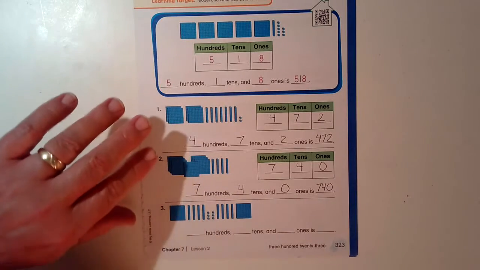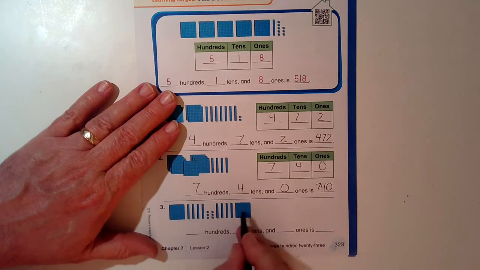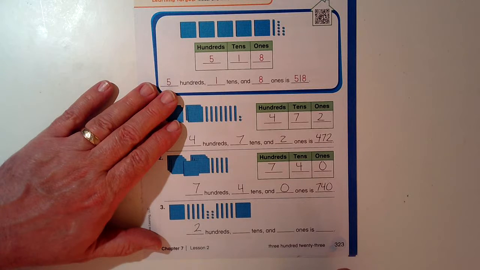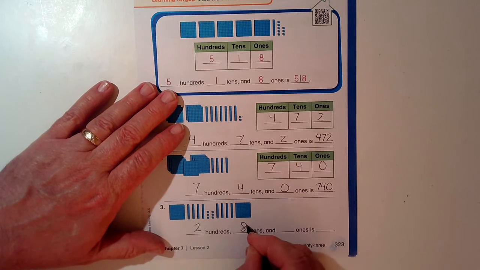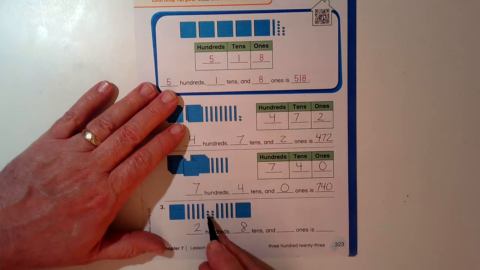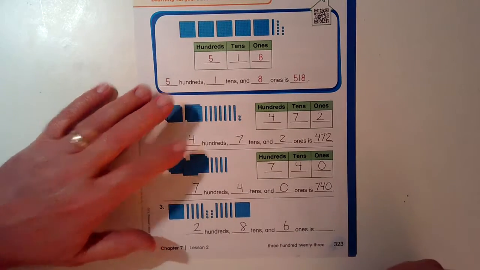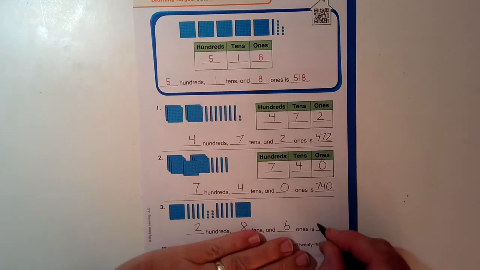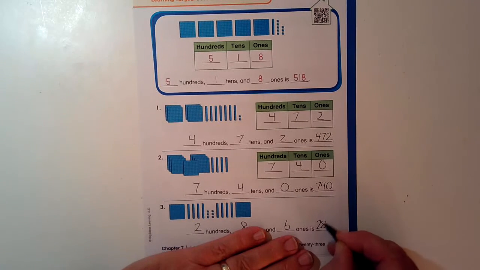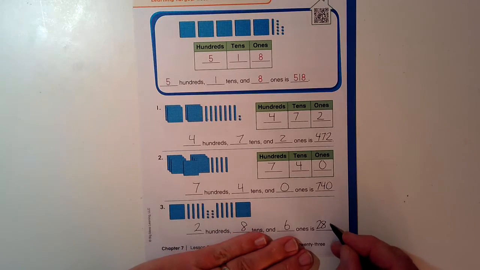All right, and the last one on this page, there's 2 sets of 100. 1, 2, 3, 4, 5, 6, 7, 8 tens, and 1, 2, 3, 4, 5, 6 ones. So my number is 2 hundreds, 8 tens, 6 ones. 286.